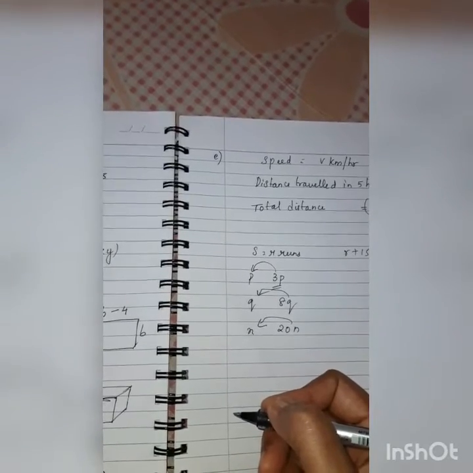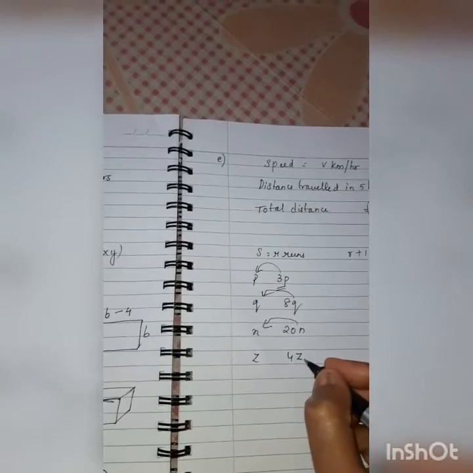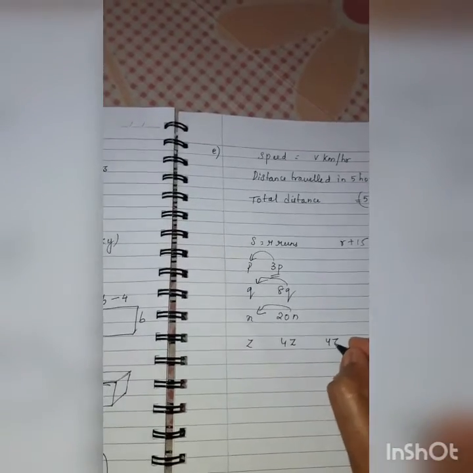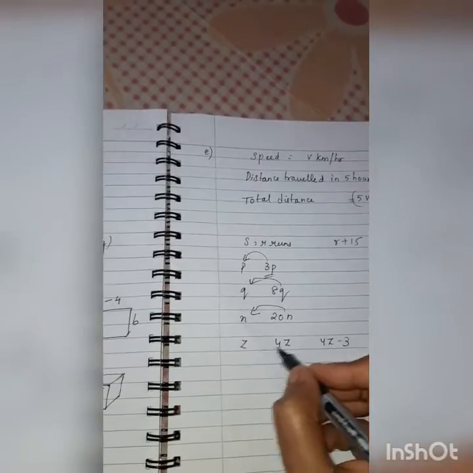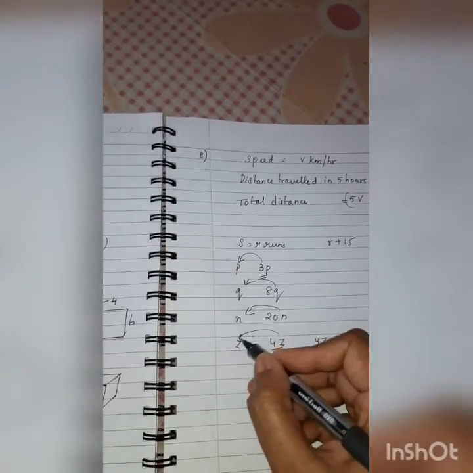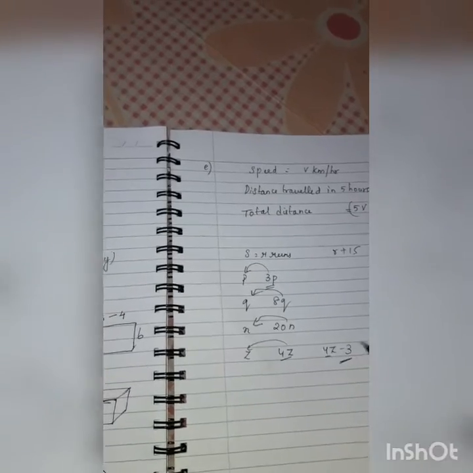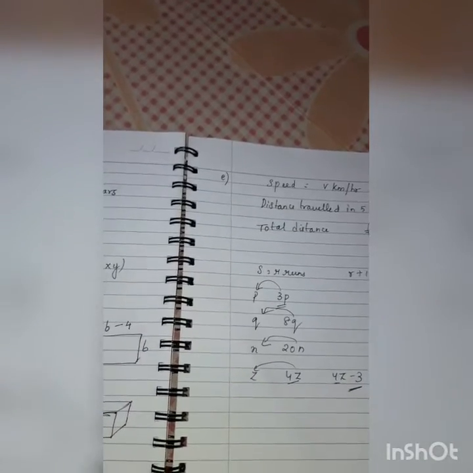Jagu is z years old. His uncle is 4z years old, and his aunt is 4z minus 3. So that means, what do you write? Jagu's uncle is 4 times the age of Jagu, and his aunt is 3 years younger than the uncle. So this is the way you're going to write this.